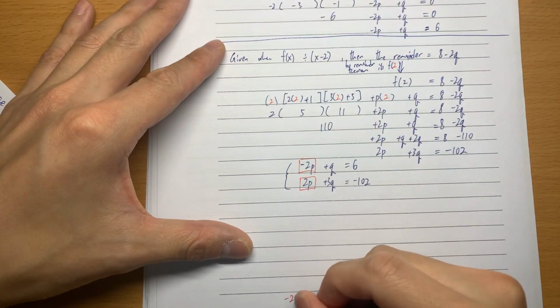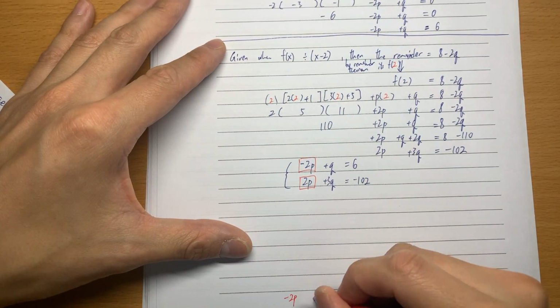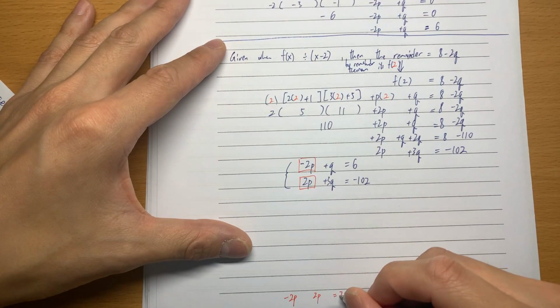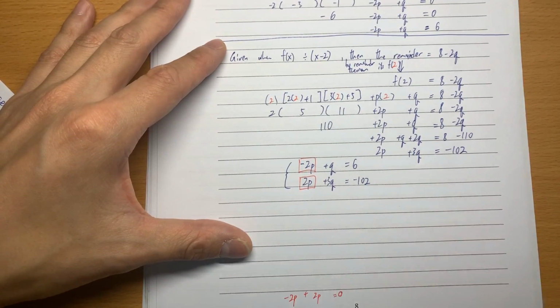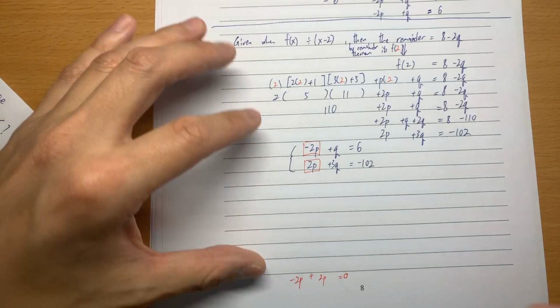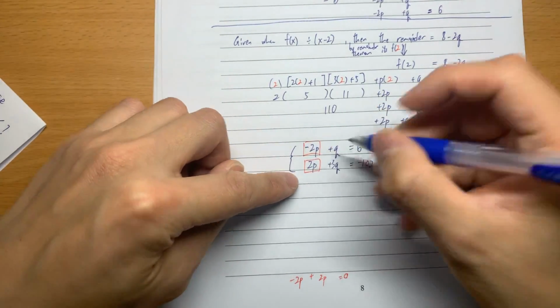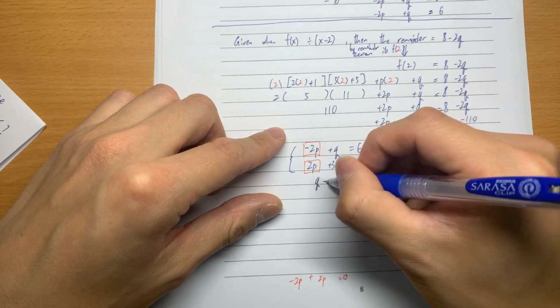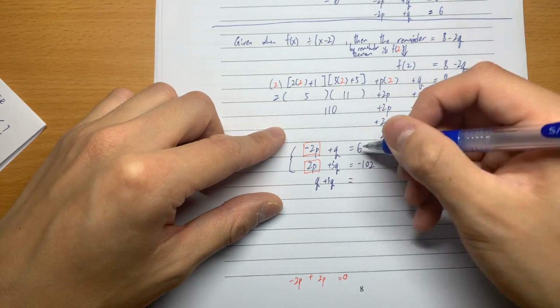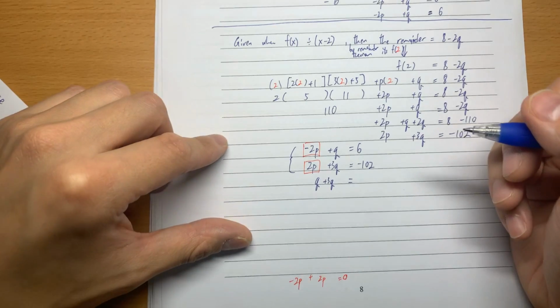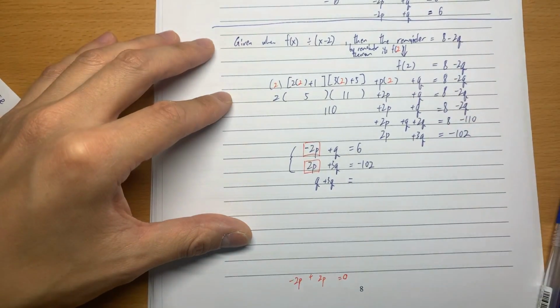So in your brain, negative 2p and 2p, how can you make them become 0? Of course, you add them together. You predicted that this will disappear. This plus this, 0, no need to write. q plus 3q is equal to 6. I make a careless mistake.